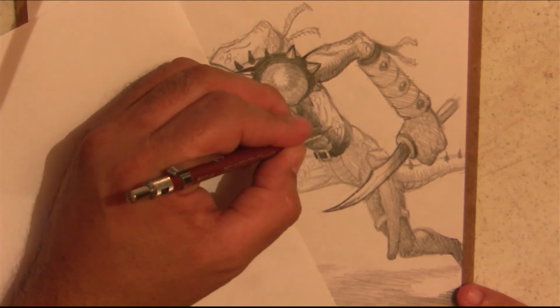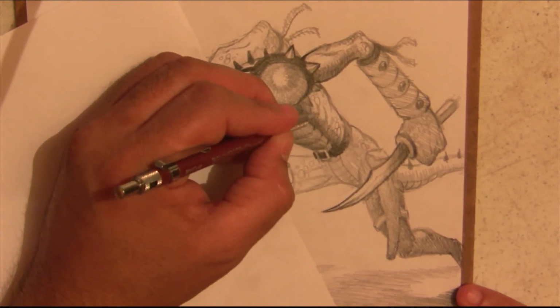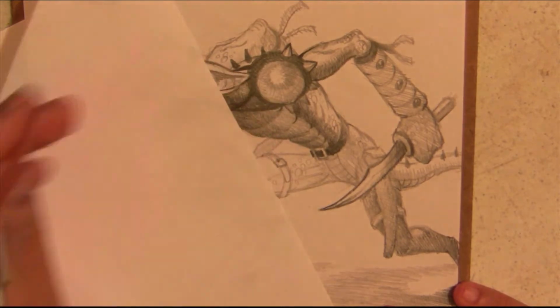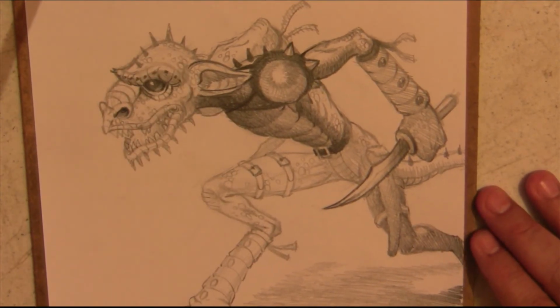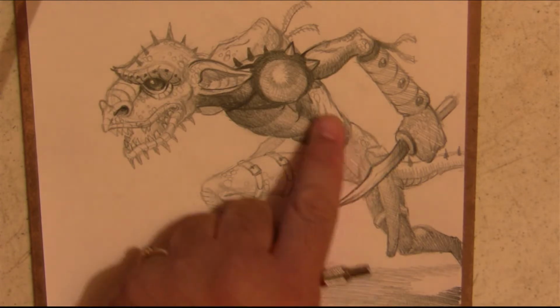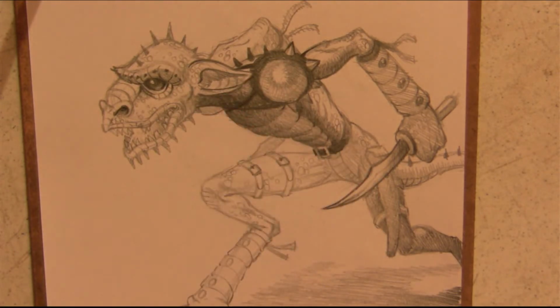I'm going to fade it out. As I fade out, I press less hard. Can I just go more soft? Now, let's see if I like that. Maybe, maybe not. I may erase that because it's creating this line here. Not too crazy about that.